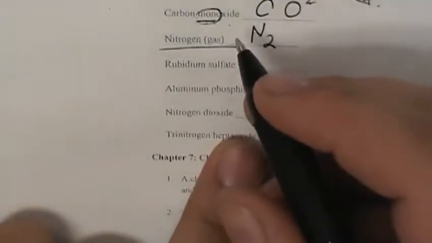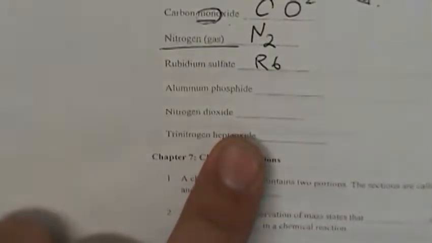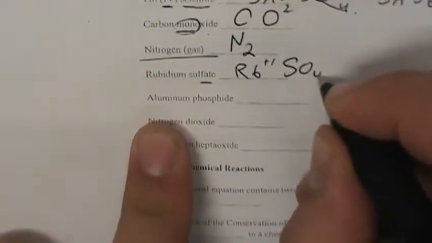Rubidium sulfate. We look up rubidium and see that it is Rb. It's an alkali metal, so it's a +1. Sulfate, Ate, polyatomic ion. SO4 is the symbol with a -2 for its oxidation. Swap and drop our oxidations. So 2 and 1, we don't write it, so our final answer, Rb2SO4.